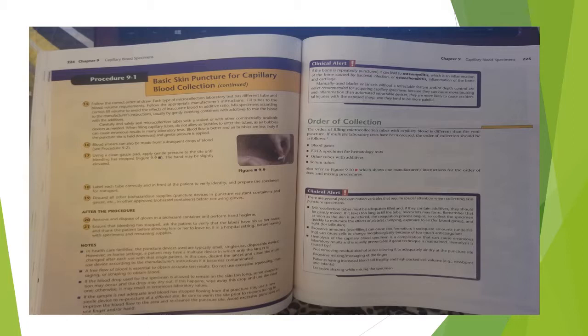Blood smears can also be made from subsequent drops of blood. Using a clean gauze pad, apply gentle pressure to the site until bleeding is stopped. The hand may be slightly elevated. Label each tube correctly and in front of the patient to verify identity and prepare the specimen for transport. Discard all other biohazard supplies, puncture devices and puncture-resistant containers and gauze, etc. into approved biohazard containers before removing gloves.